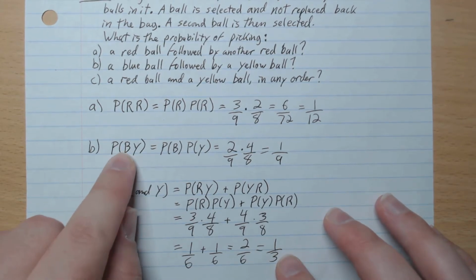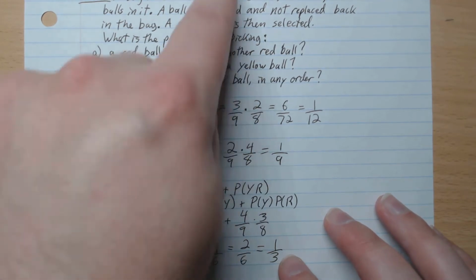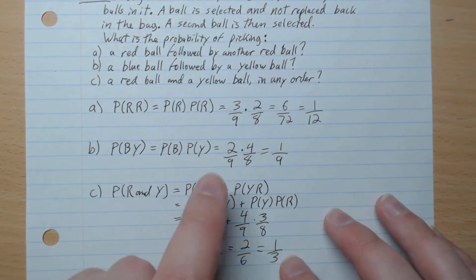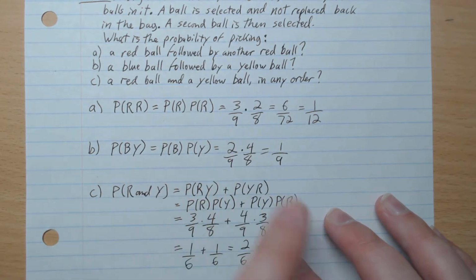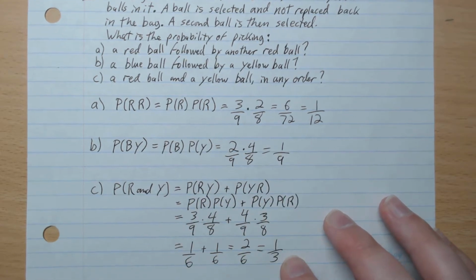B, blue ball followed by a yellow ball, so blue is 2 out of 9. There's 8 remaining, and there's 4 yellow there. So 2 over 9 times 4 over 8 gives 1 out of 9.